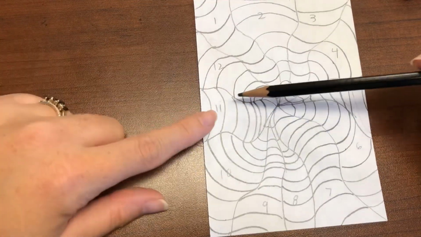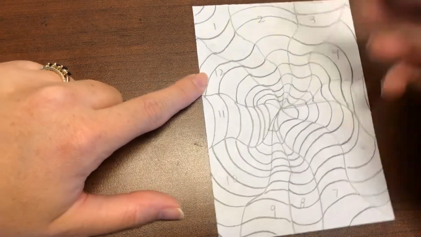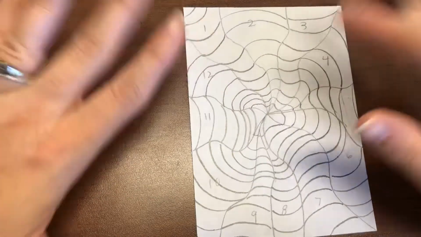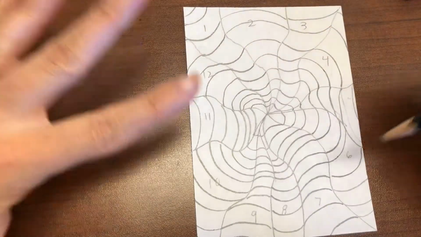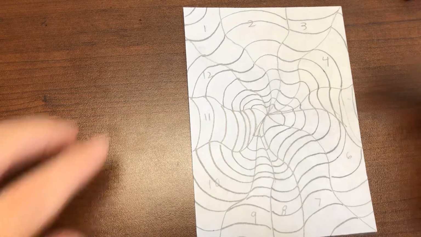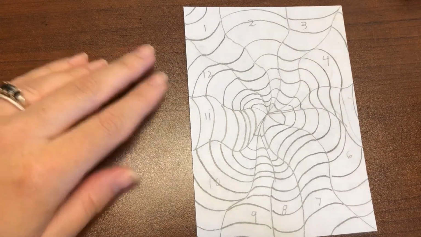So even when you get to your end box, I think 12 was the last one I did, you want these two lines to match up. So I'll just go from this line to this line. So it really matches up all around and it's nice and congruent and looks really, really nice. After this step, what you're going to do is you are going to label your color wheel.